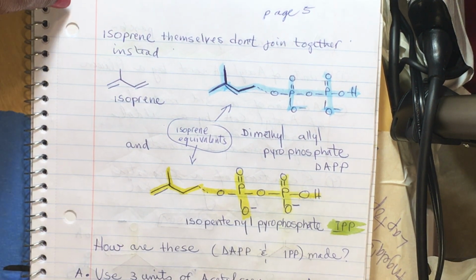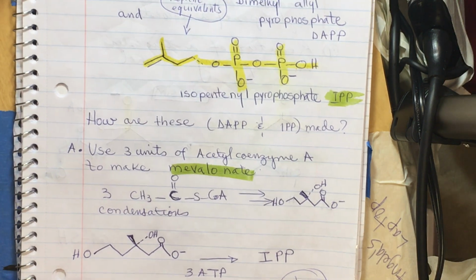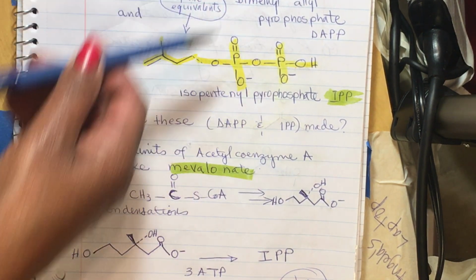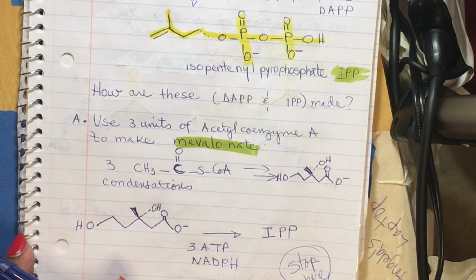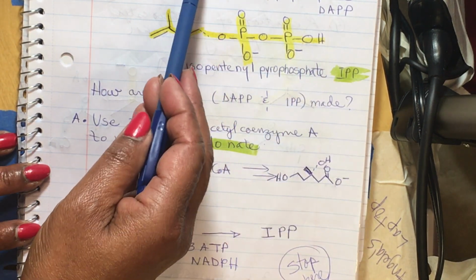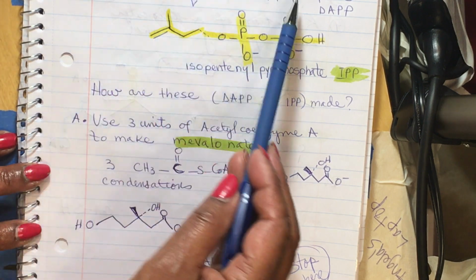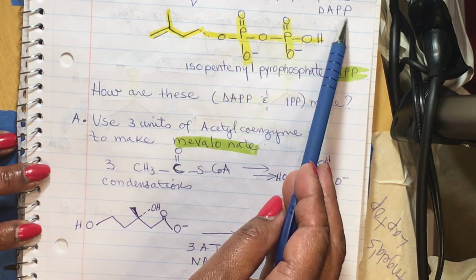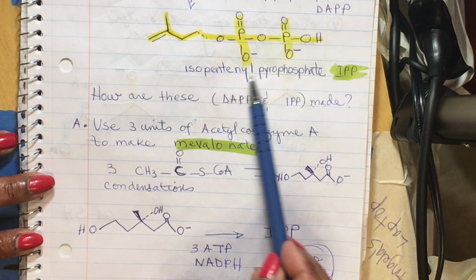So we're going to have to learn how to do the synthesis of these 2 compounds. The first one we call a dimethylallyl because you have a methyl on an allylic carbon: dimethylallyl pyrophosphate and isopentenyl pyrophosphate.